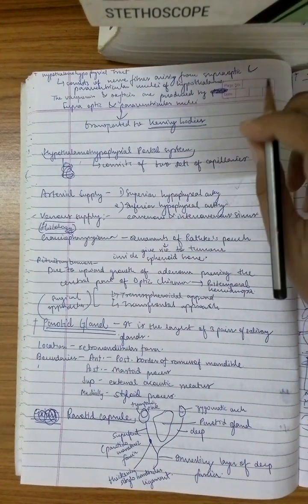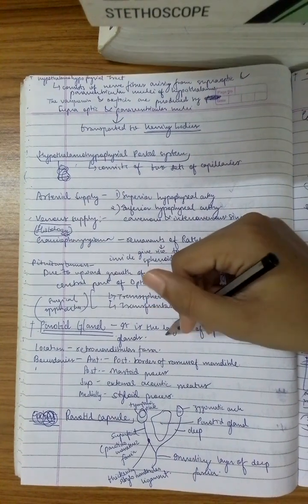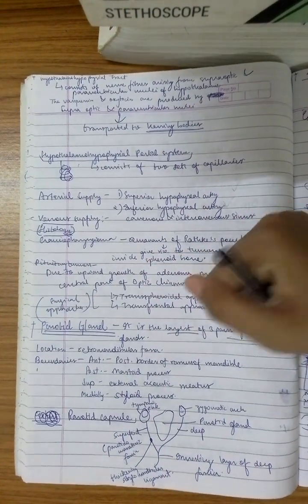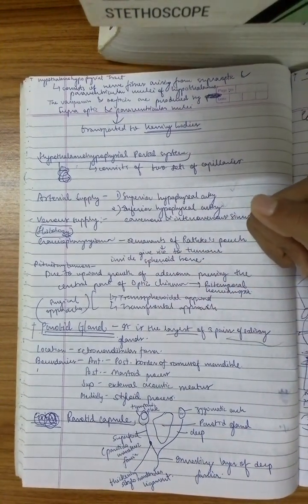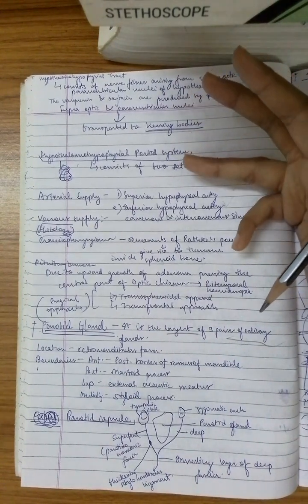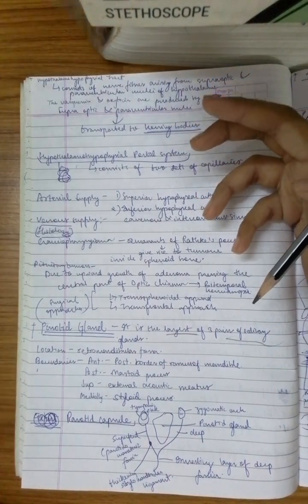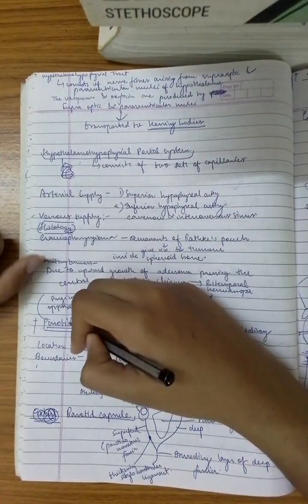Okay, so this video is on the parotid gland. It is the largest of the three pairs of salivary glands. So there are three salivary glands: the parotid gland, the submandibular gland, and the sublingual gland. The largest of all three is the parotid gland.